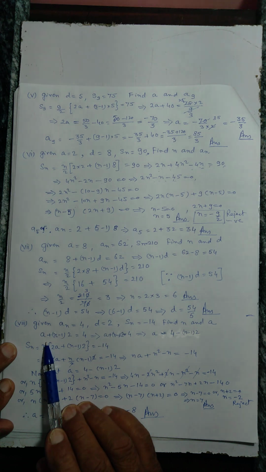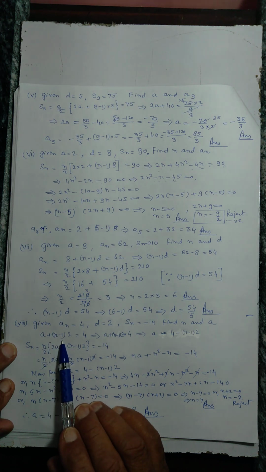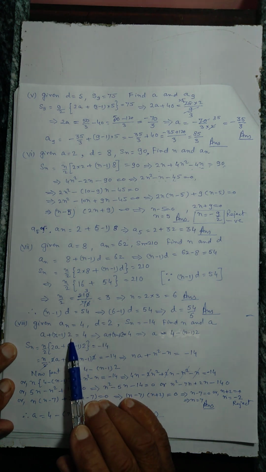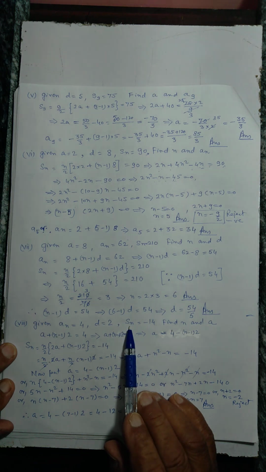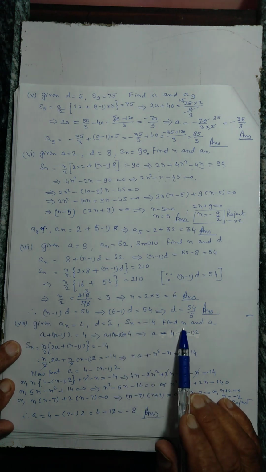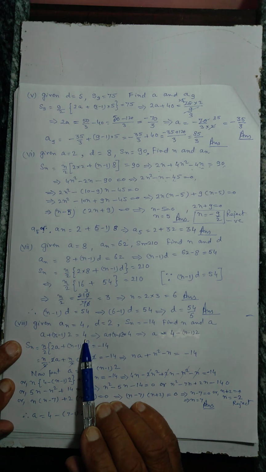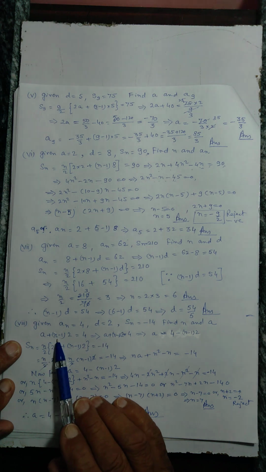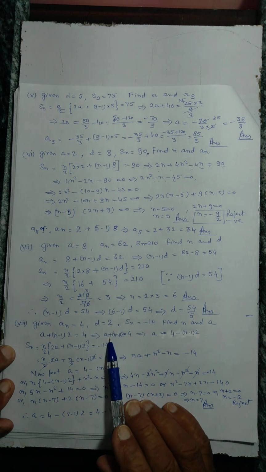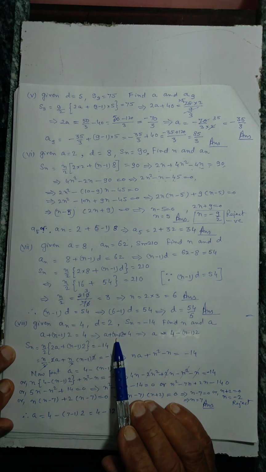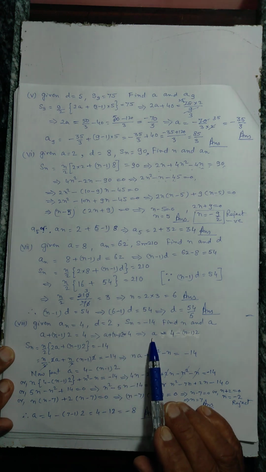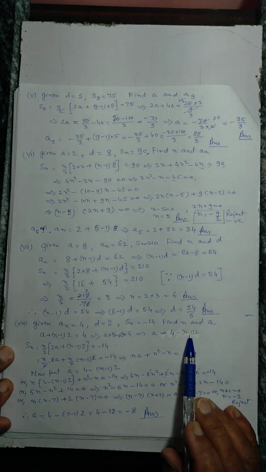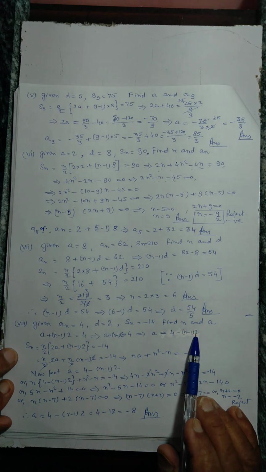Here a plus n minus 1 into 2, that is common difference 2 is here, equal to 4, given. Sn means sum. You see the nth term is given, that is 4. So I have substituted these values. Now you see a plus n minus 1 into 2 is equal to 4. So a will be equal to 4 minus n minus 1 into 2.